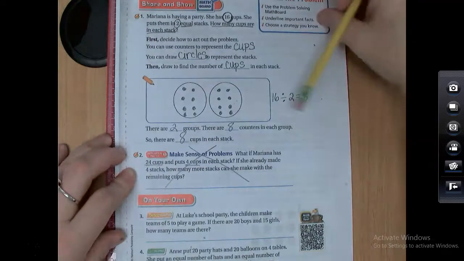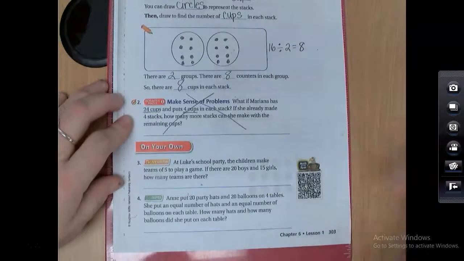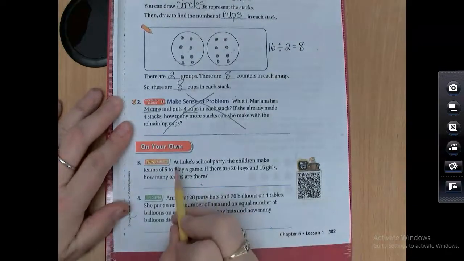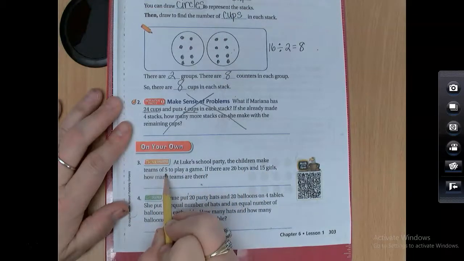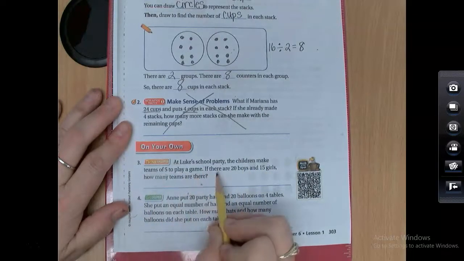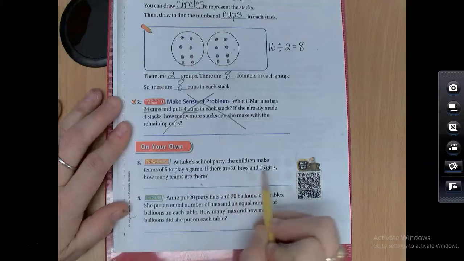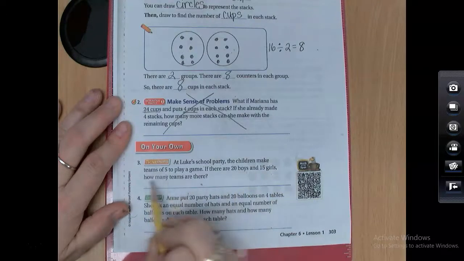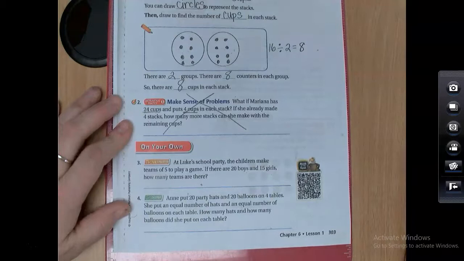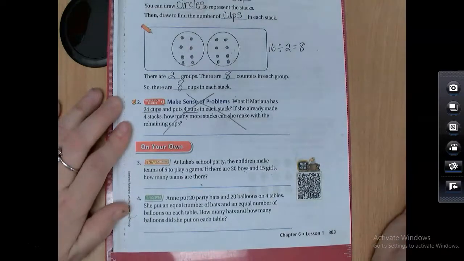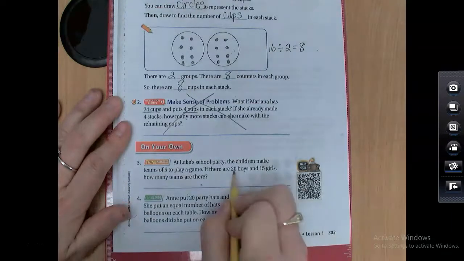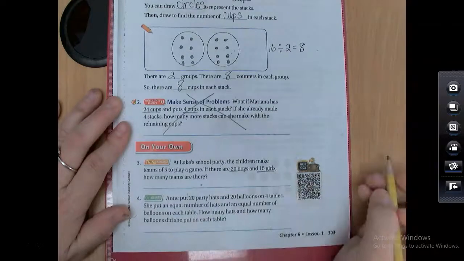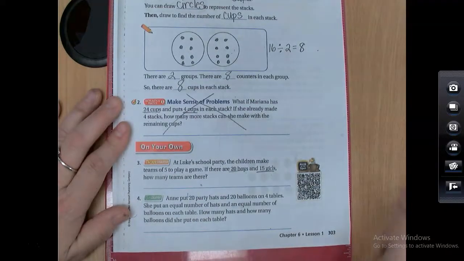And let's look at number 3. Go down to number 3. It says at Luke's school party, the children make teams of 5 to play a game. If there are 20 boys and 15 girls, how many teams are there? Well, the first thing we need to do is figure out how many total people are there. So this is going to be a 2-step problem. I have 20 boys and 15 girls. So I need to know how many people that is.